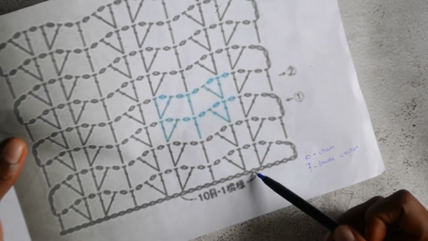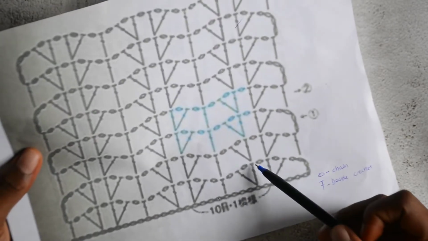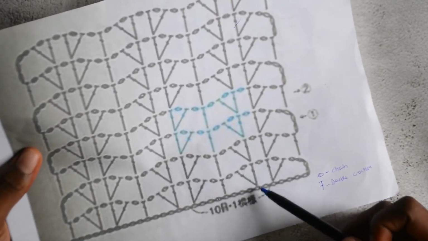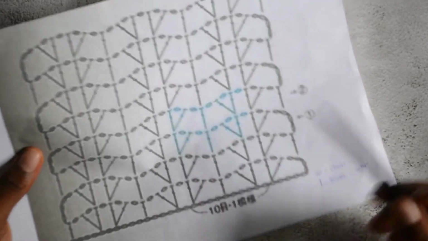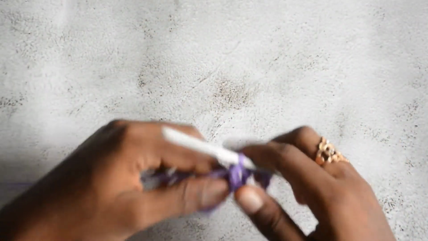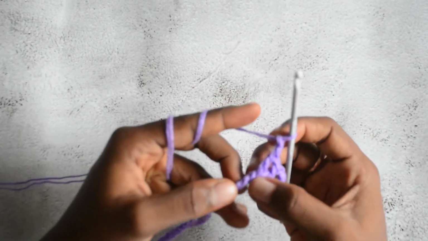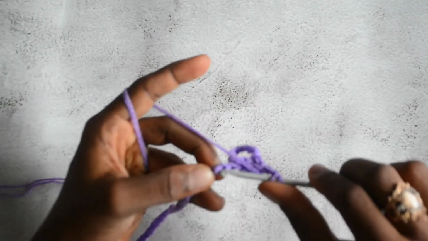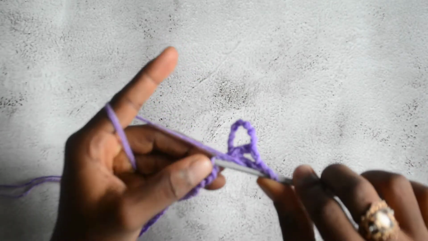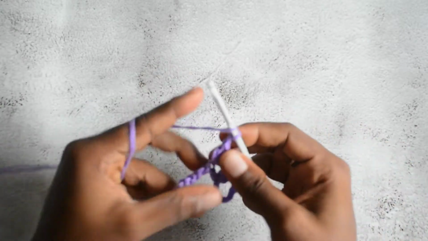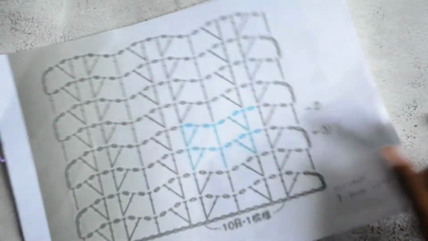So chain 1, skip 1 chain, and then in the next chain you do another double crochet, chain 1, double crochet. You can see that. It's really clear. So I chain 1 and I skip this next chain here, and then in the next one, which is this, I do a double crochet, chain 1, double crochet. So that is done. I go back to the diagram now.